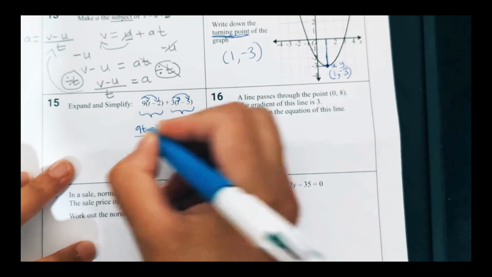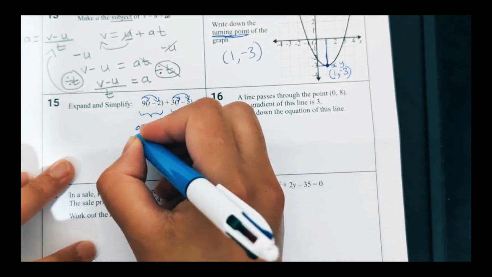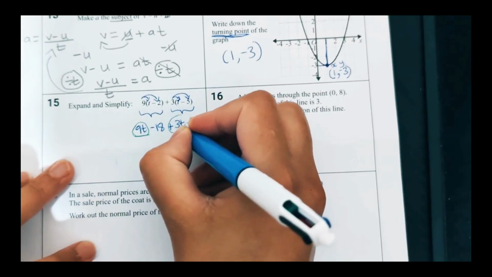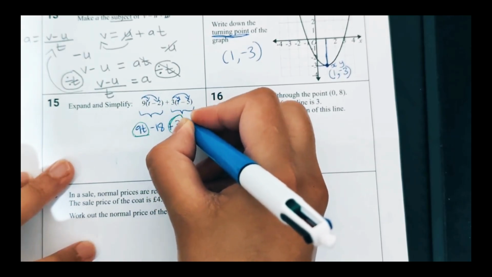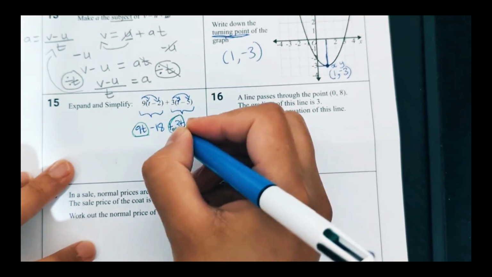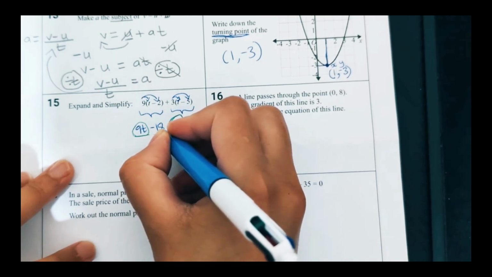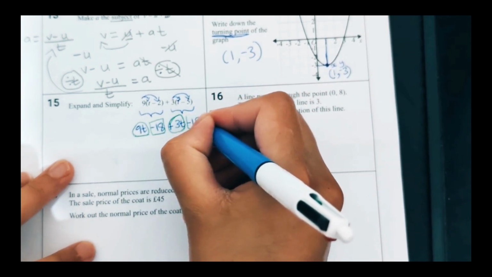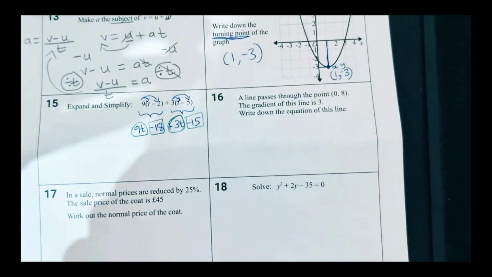That means 9t plus 3t as follows. So 9t plus 3t, and we've got -18, I'm going to put a box around it, and -15 because they are just our normal numbers.